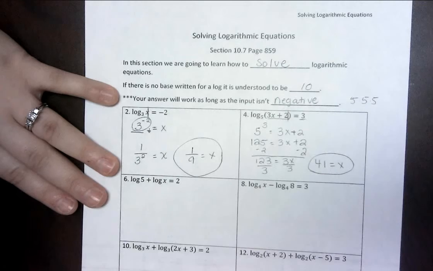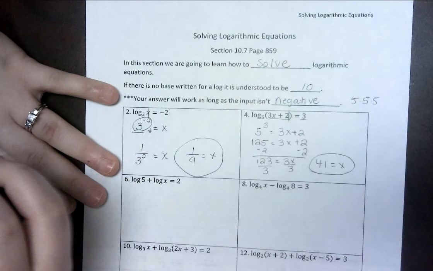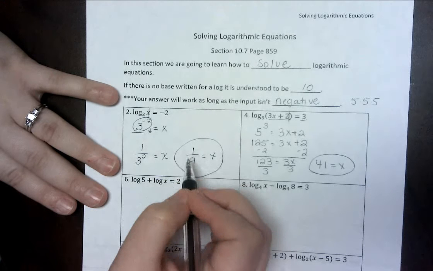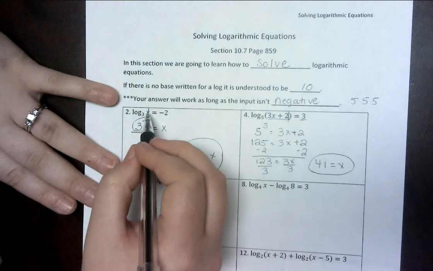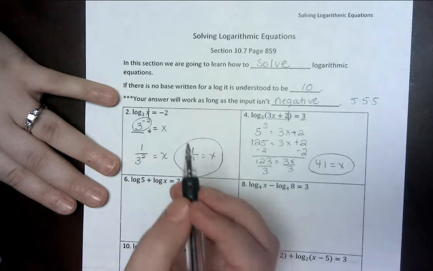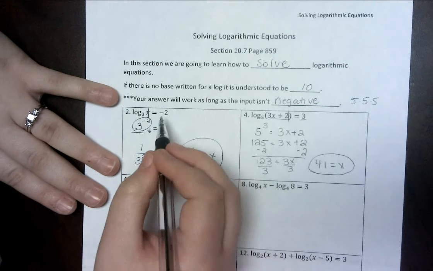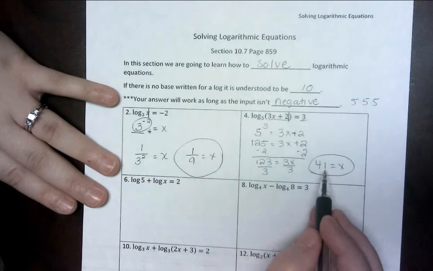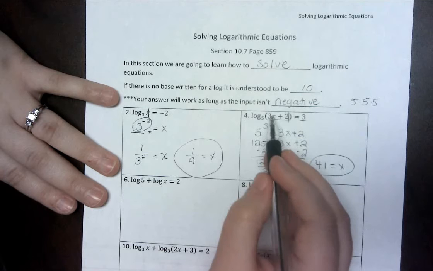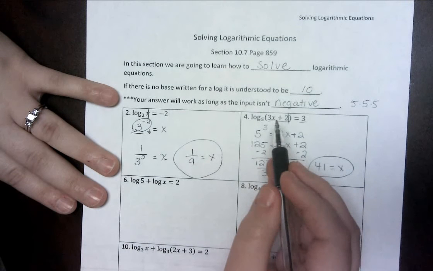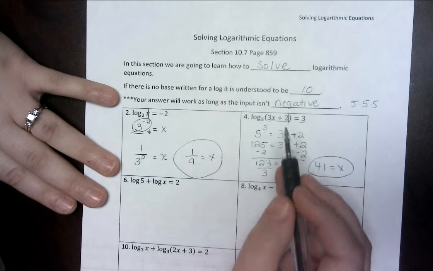So we said your answer will work as long as the input is not negative. What that means is when we plug this answer of 1/9 into our x right here, as long as this is a positive number, we're good to go. So if you plug a positive 1/9 into that x, then it's still going to be a positive. And if we plug 41 into this x, 41 times 3 is going to give me 123, plus 2 is 125. It's still a positive number, so that one's good.